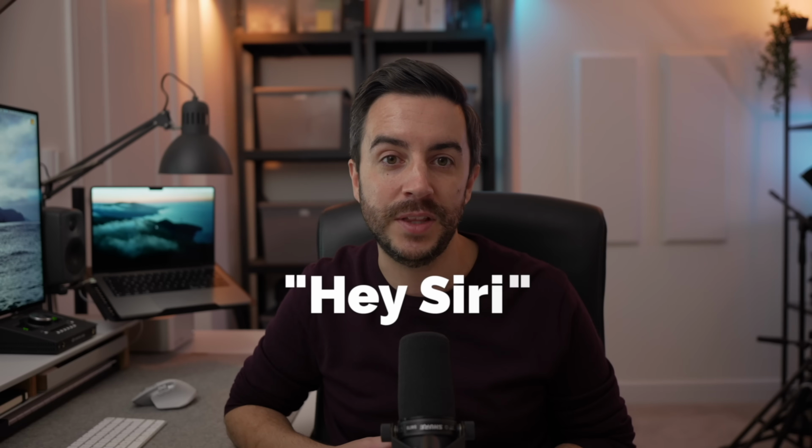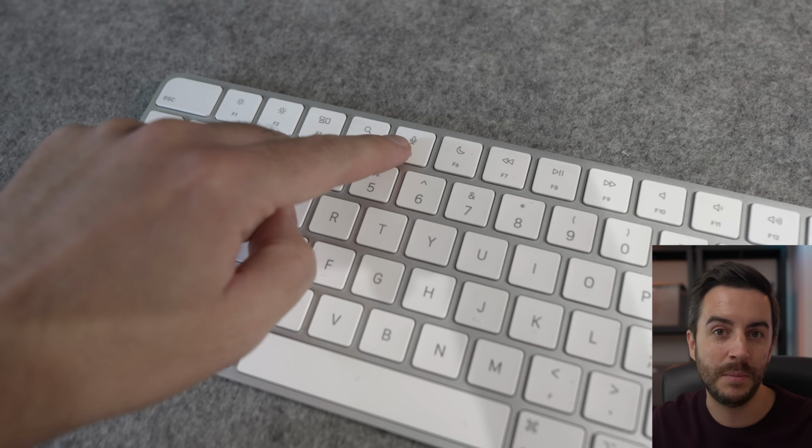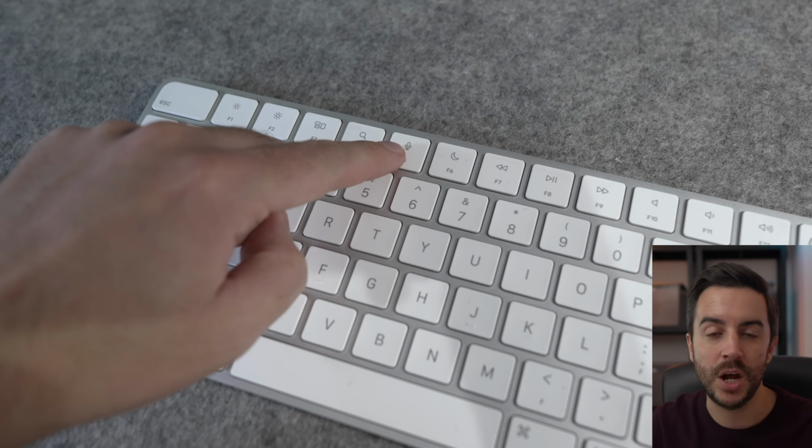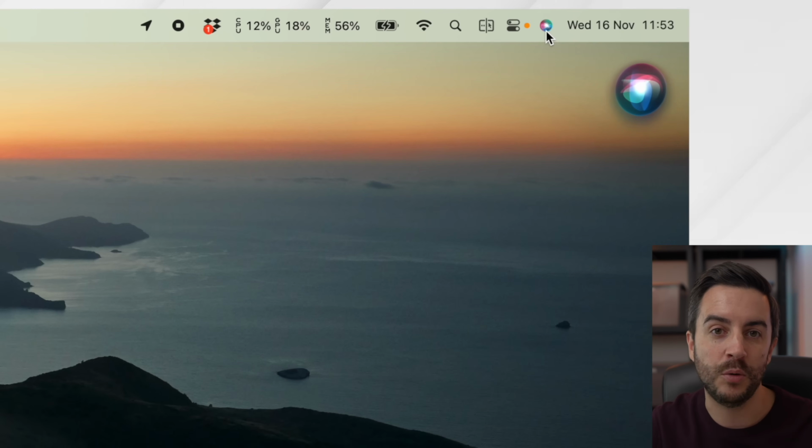Your Mac can listen out for the standard phrase that you use to access it. I'll put it on screen now rather than say it. If you've got a keyboard layout that looks like mine, you can access it by pressing and holding this button here, or you can click the Siri icon in the menu bar in the upper right.